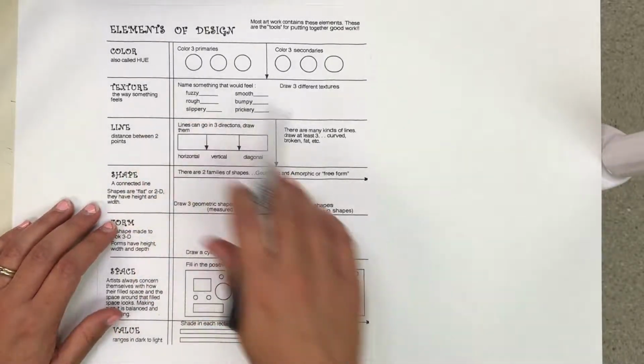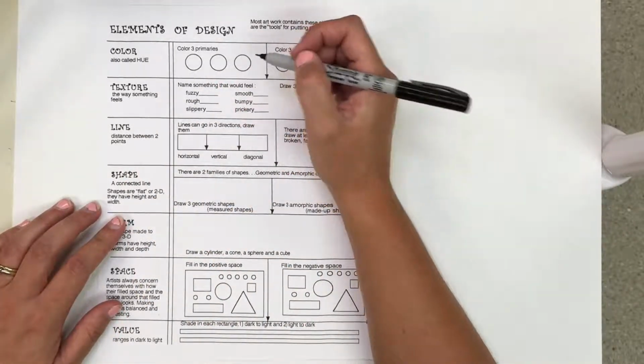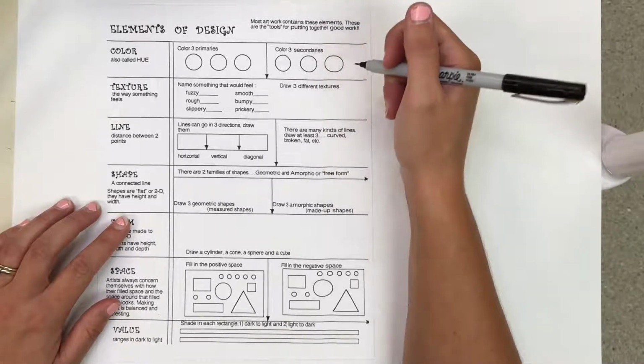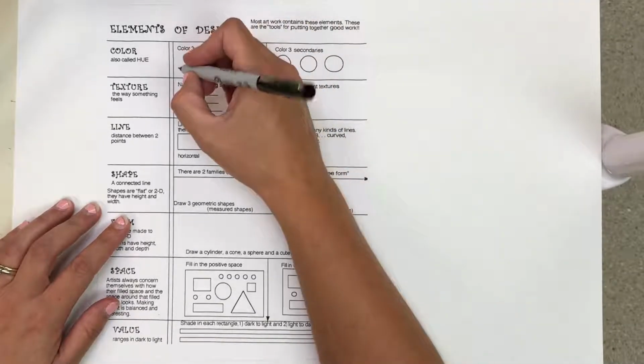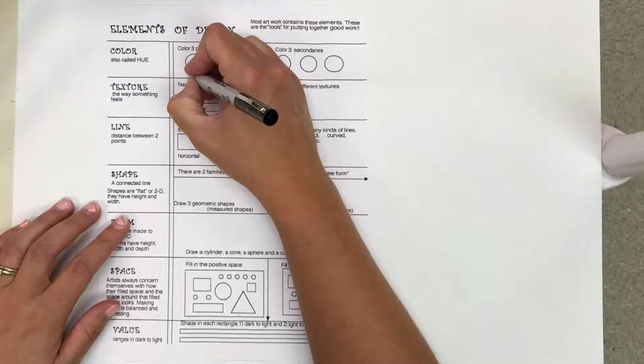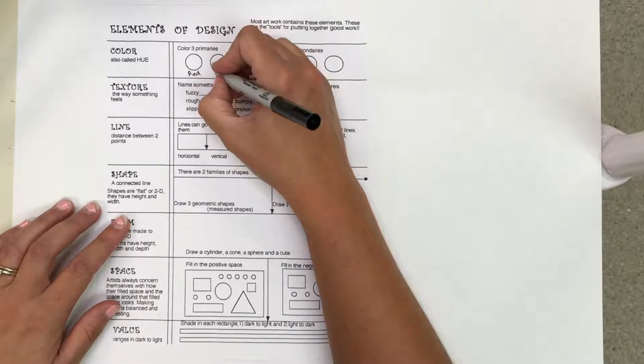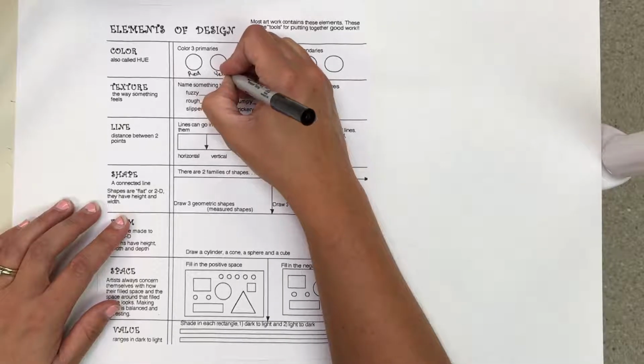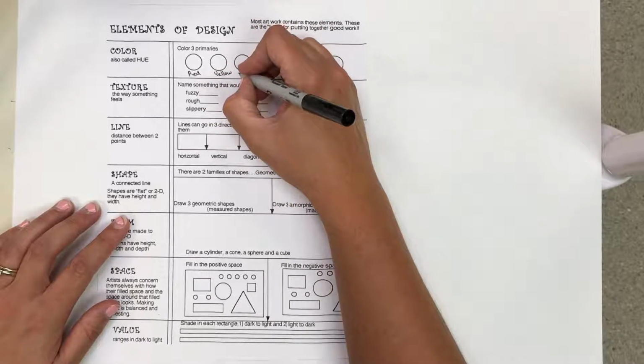Okay, so let's start with the basics, color. You remember learning primary color and secondary color in elementary school. So remember the three primary colors are red, yellow, and of course blue.